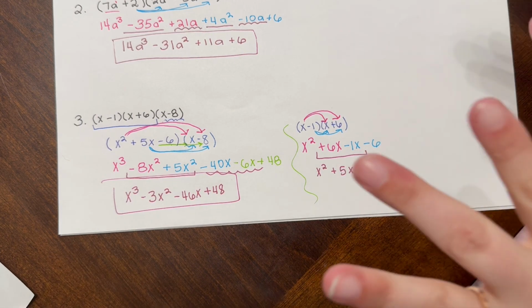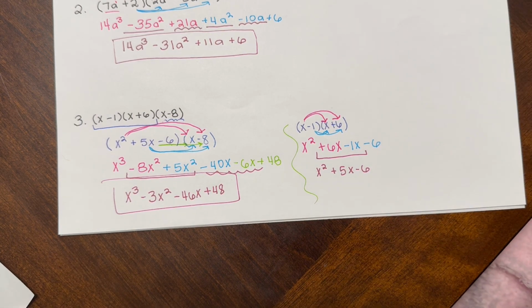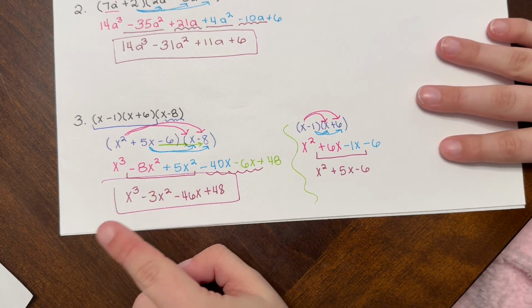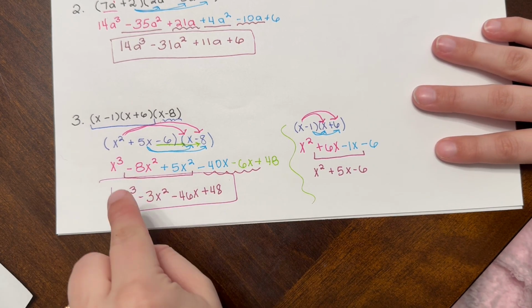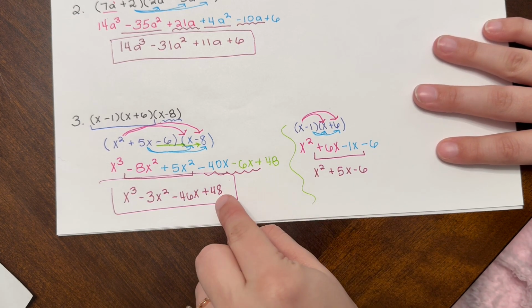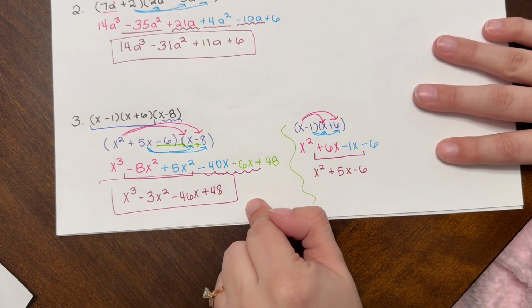I kind of mentioned this yesterday, and we haven't officially learned it yet this year, but standard form, we always want to write our answers in standard form. Our exponents go from the biggest exponent all the way down to the smallest exponent. So if you have something without a variable, it's always going to be last.